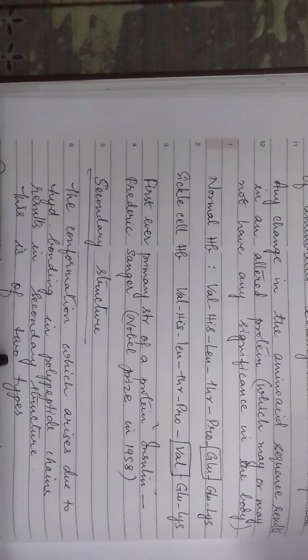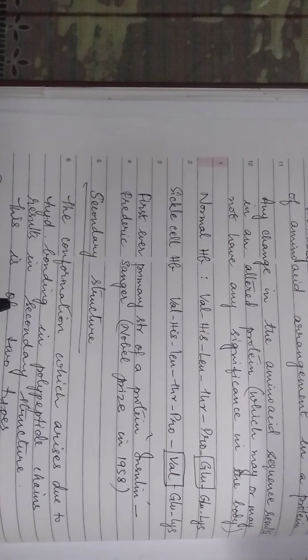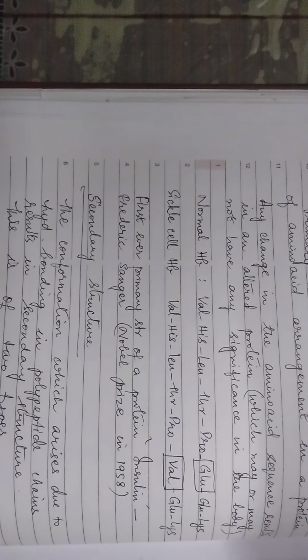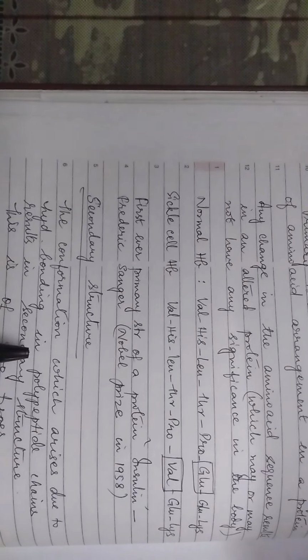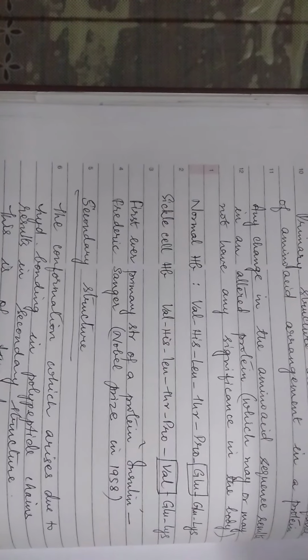Now, what is secondary structure? Secondary structure arises due to the polypeptide chain undergoing some curling around. The conformation which arises due to hydrogen bonding in polypeptide chains results in secondary structure. Now, this is of two types. What are the two types? The two types are alpha helix and beta pleated structure.